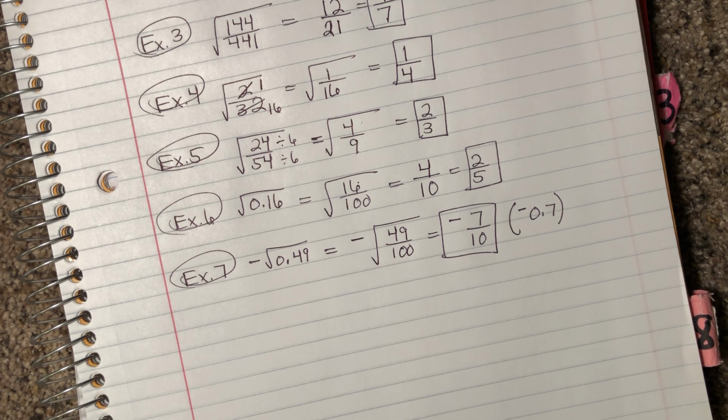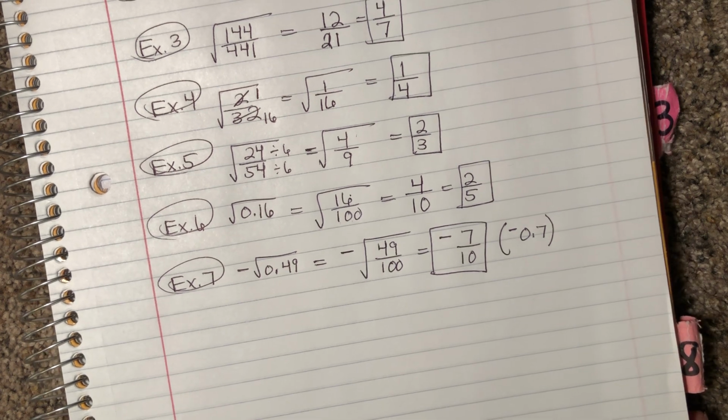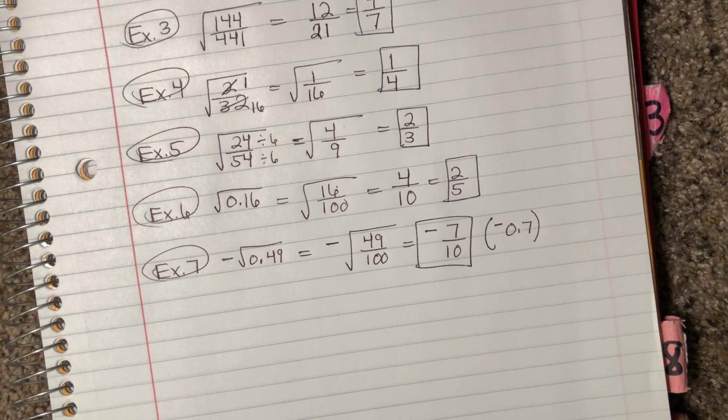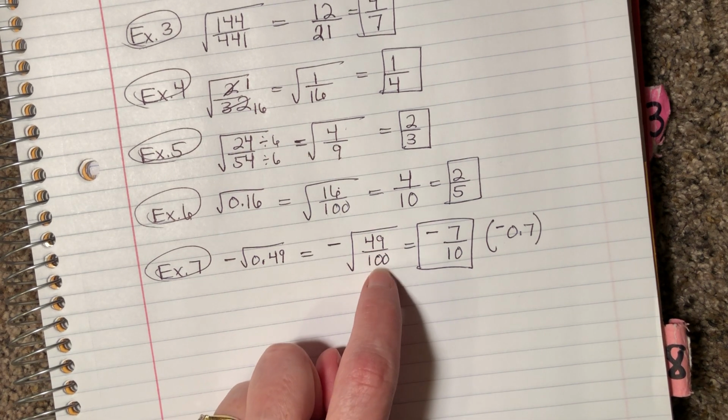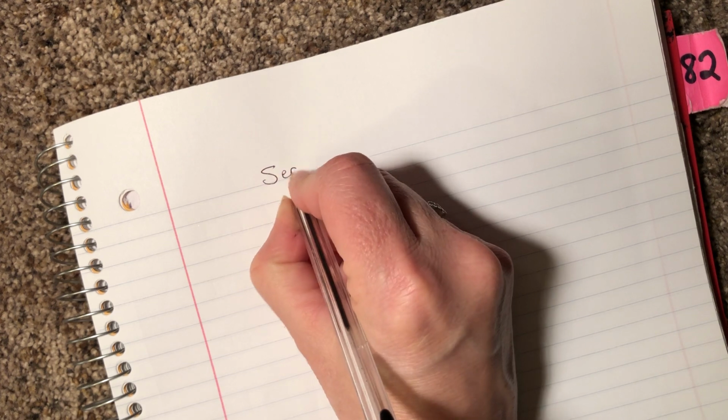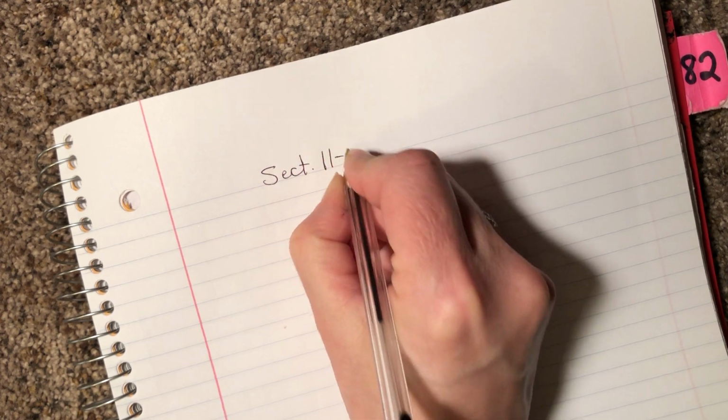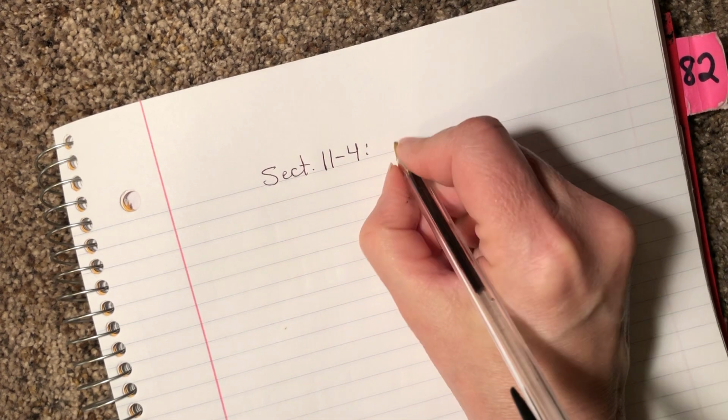And that's pretty much all of 11.3. These are mostly nice square roots. You might have to simplify, you might have to write them as fractions. All right, now I'm going to turn the page. Now it's hard to see through. Section 11.4 is irrational square roots.